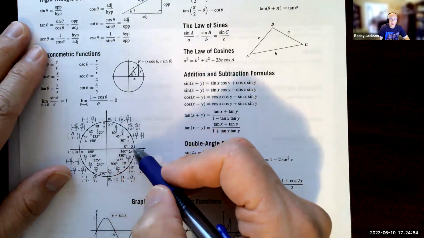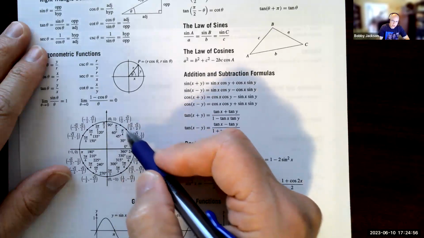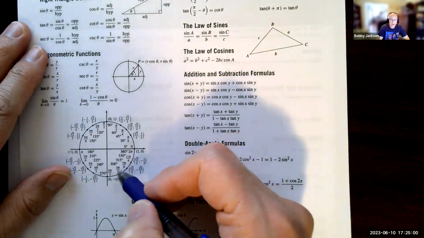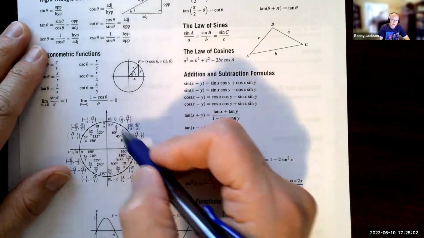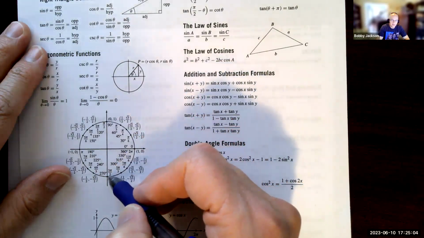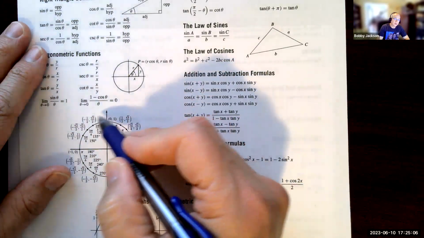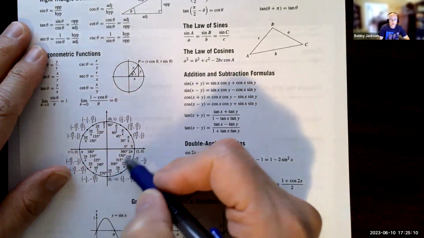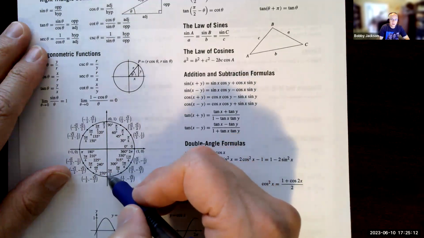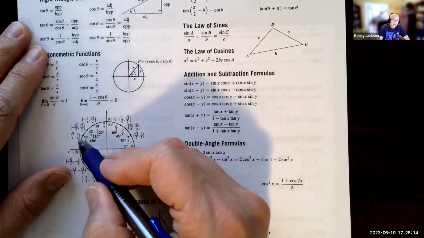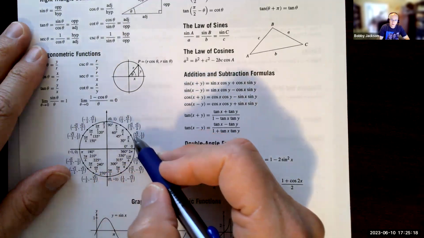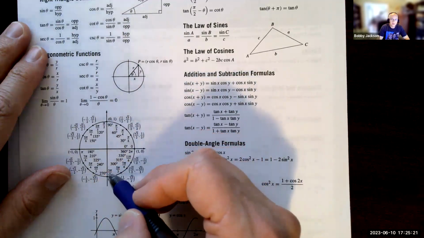If I go, instead of rotating counterclockwise, around clockwise, these become negative, right? So this would be pi over 2. Going down here is negative pi over 2, which is the same thing as going all the way around to 3 pi over 2. And cosine of that is 0. So cosine of negative pi over 2 is 0. Cosine of negative 3 pi over 2 is 0. Cosine of negative 5 pi over 2 is 0.